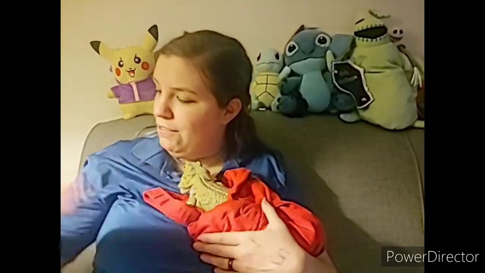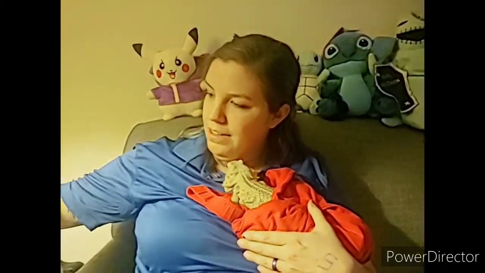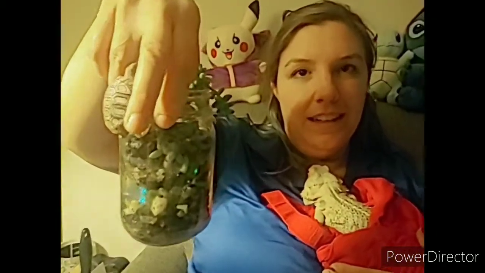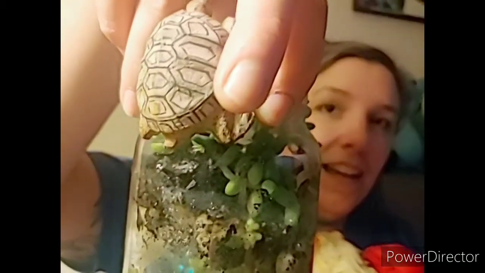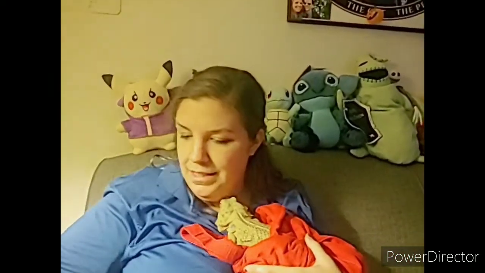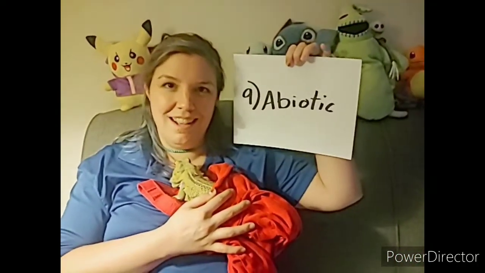Number 8, biotic. A review word from the last unit. Biotic means alive or was once alive. This plant, if it dies, it's still biotic because it was once alive. Part of it fell off. Yep. This part of the plant's going to die soon. It's still biotic. Oops, sorry, plant.